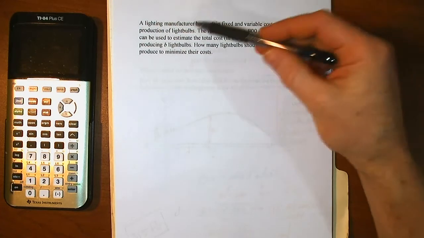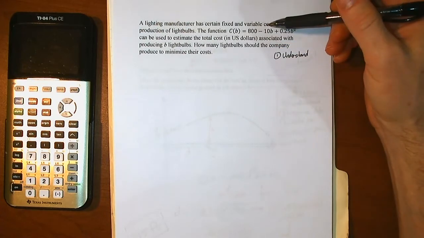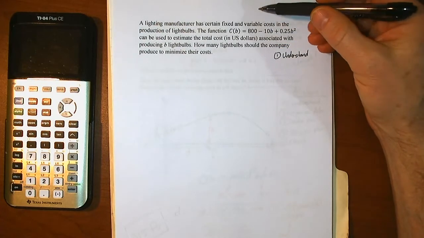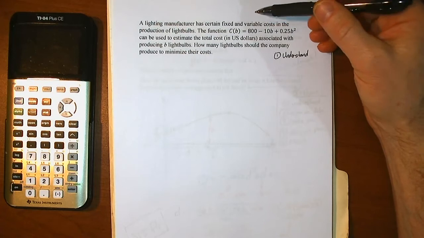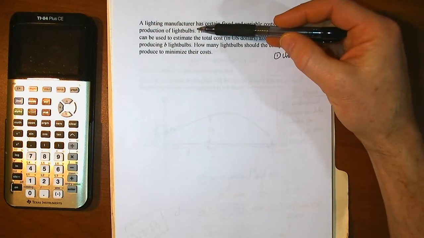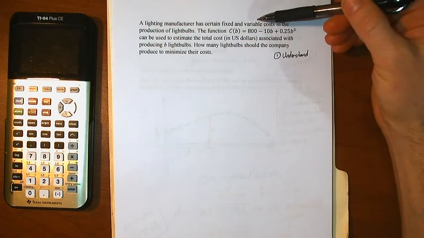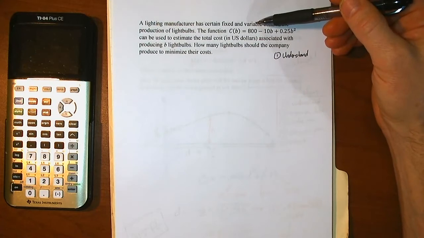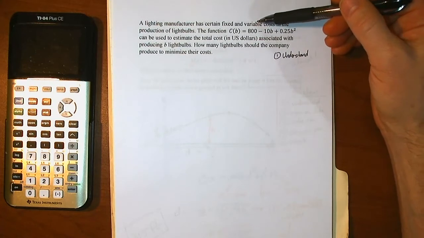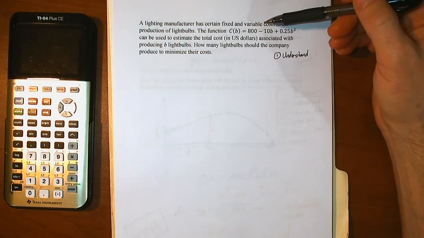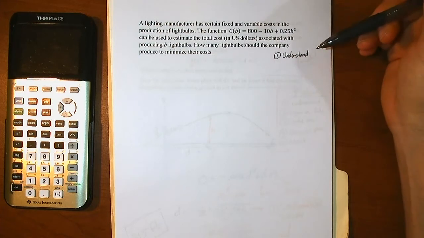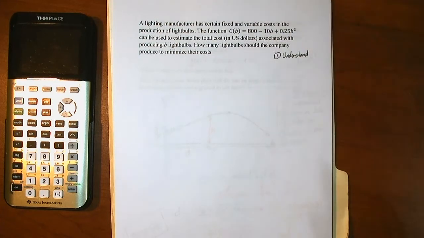If I'm building light bulbs and I only build a couple, I don't need very much glass. But if I build lots of light bulbs, I need lots of glass. So the money that I spend to buy glass to make my light bulbs is a variable cost, because the amount of money I'm going to spend depends on how many light bulbs I make. Okay, so that's all those two words mean.